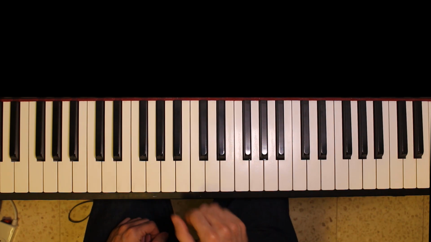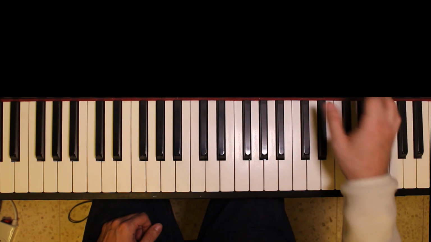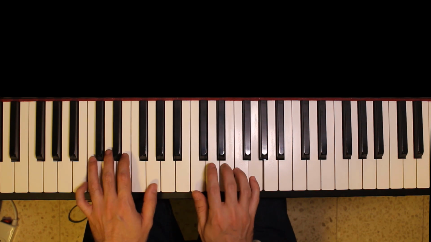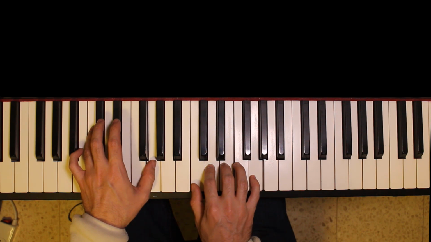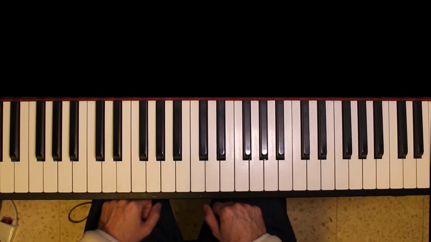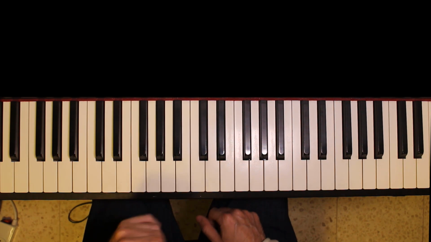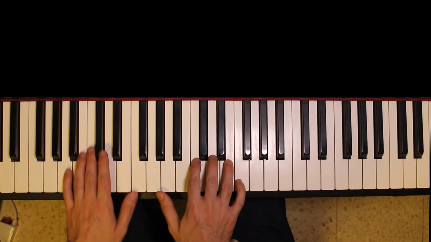Let me give you another example. Let's say you're playing a ballad. Let me switch to an electric piano. And let's say I'm playing a C and I'm then playing an F after it. So something like this.